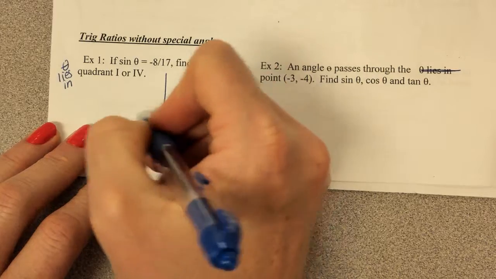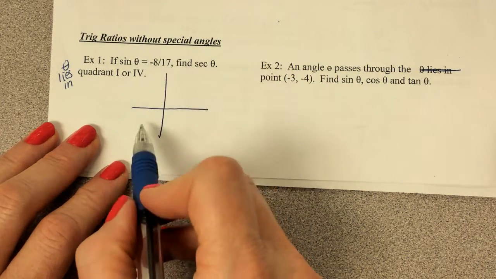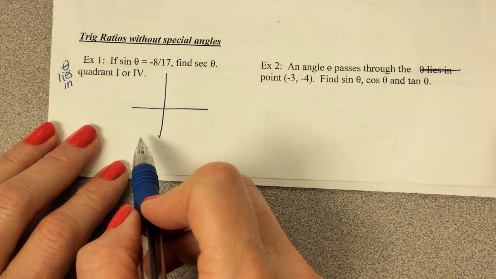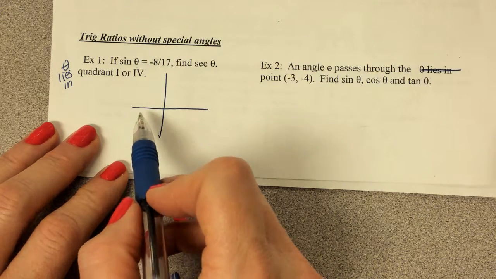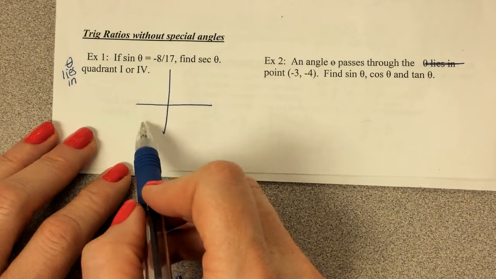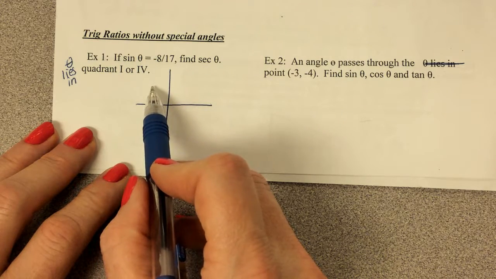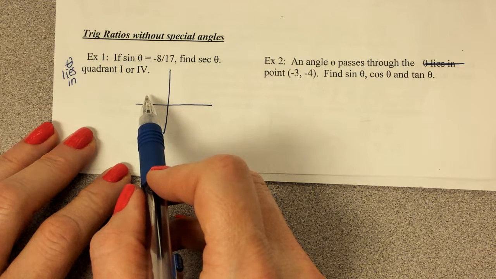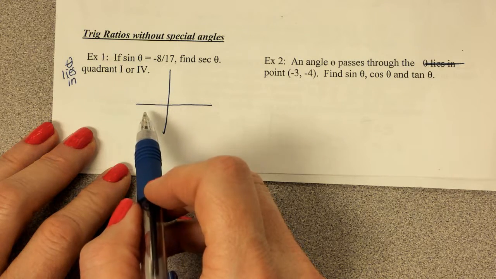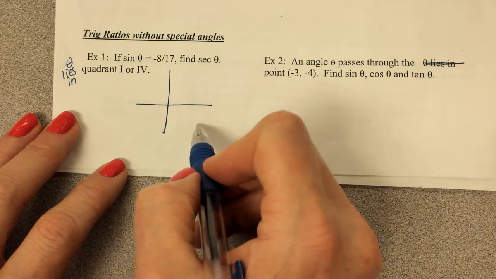Okay, so I'm going to draw a picture of this. It tells me that sine has to be negative. In which 2 quadrants is sine going to be negative? Mitchell, do you know where y would be negative? Because sine is y. Nope, 2 is positive because it's above. Where y would be negative, not x, y. 3 and 4. So I would want to draw my pictures in 3 or 4.